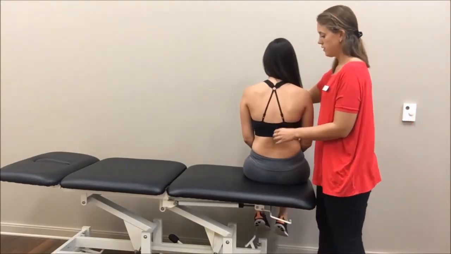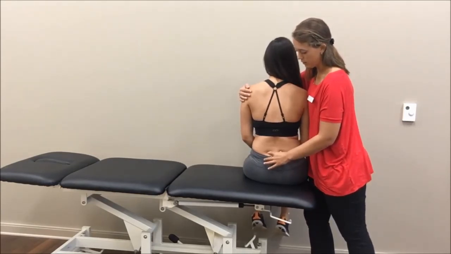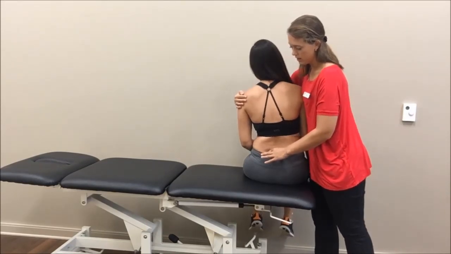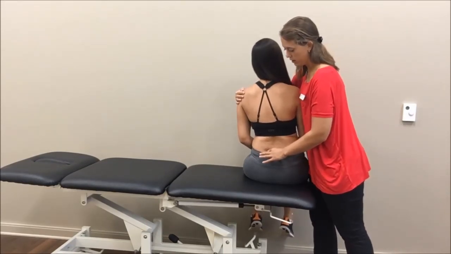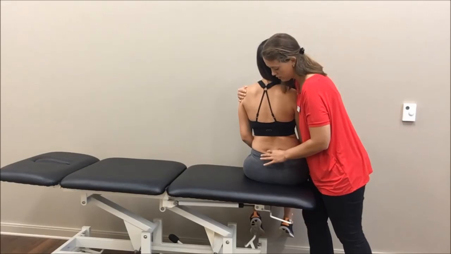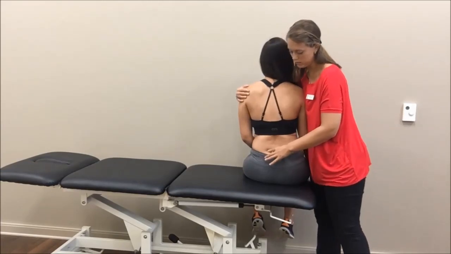Okay. So we're going to go ahead and bend backwards. And you're going to bend to the same side, and then you're going to rotate towards me. Good. Any pain or symptoms in this position? No. Okay, I'm going to apply a little bit of pressure. 3, 2, 1. Okay. Any pain or symptoms in that position?